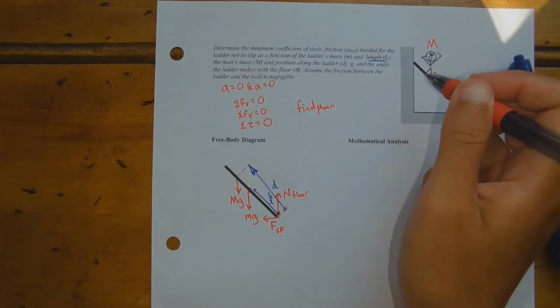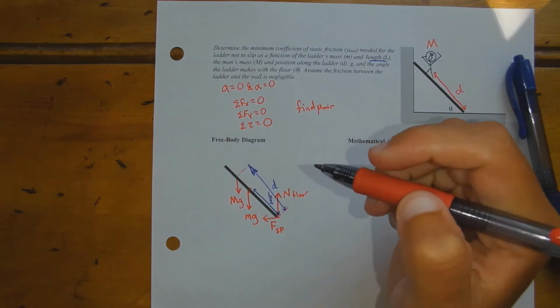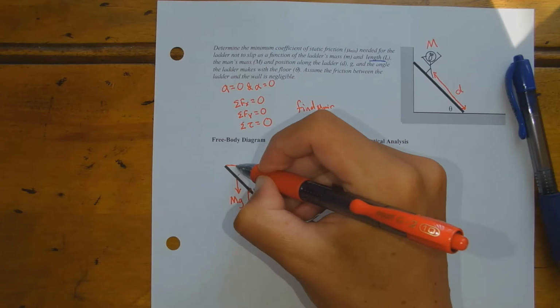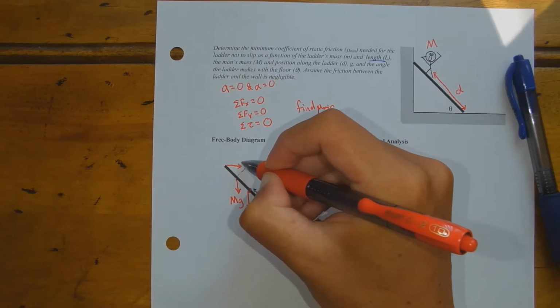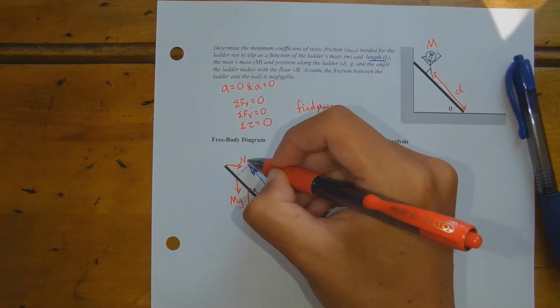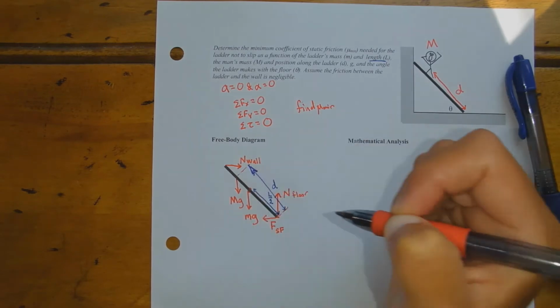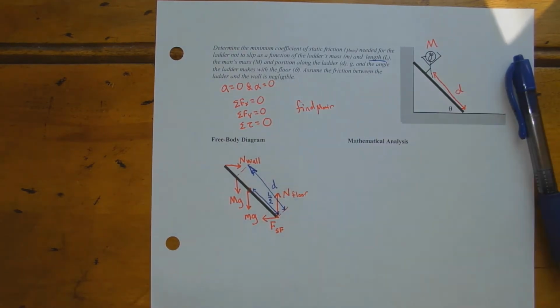The wall is also touching the ladder. The wall exerts a force which is perpendicular to the surface of contact, so this is also a normal force. This is the normal force from the wall. The friction between the ladder and the wall is negligible, so there's no friction to put on our free body diagram there.